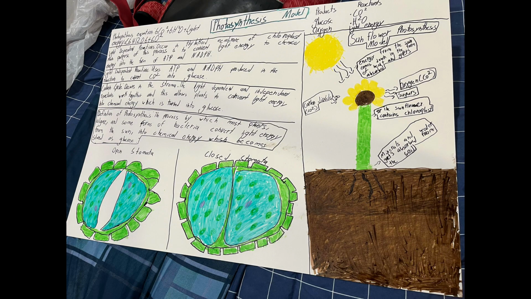All the way on the top left, we can see the photosynthesis equation, which is 6 CO2 plus 6 H2O plus light energy equals C6H12O6 plus 6 O2. This is the photosynthesis equation. Next, the light-dependent reactions occur in the thylakoid membrane of the chloroplast.